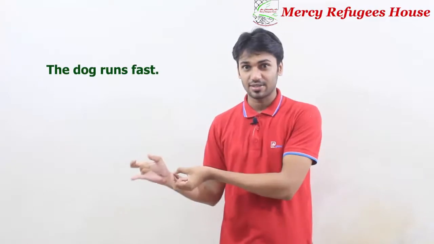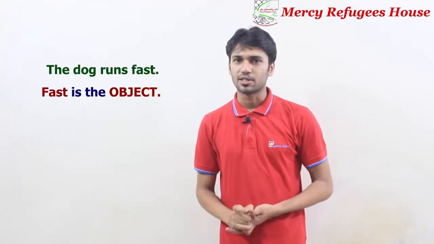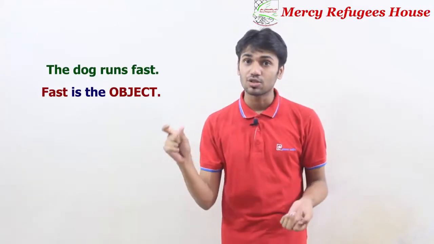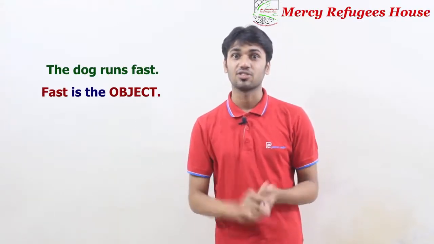Okay, now look at this. The puppies are cute. Can you find out the object here? Cute is the object here. The dog runs fast. Here, the object is fast. If you want to tell the people that the dogs are running very fast, fast is the object here. I hope you'd be able to do the rest of the exercises on your own, and still if you need the answers, I'll provide them.